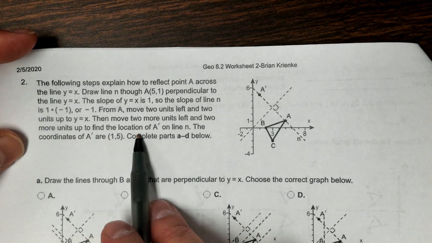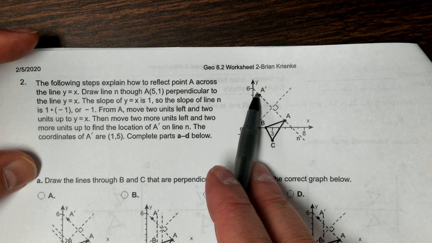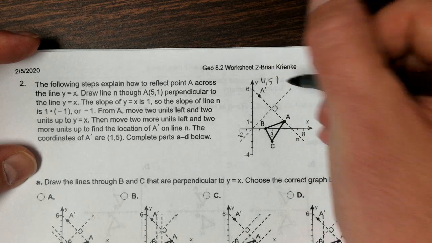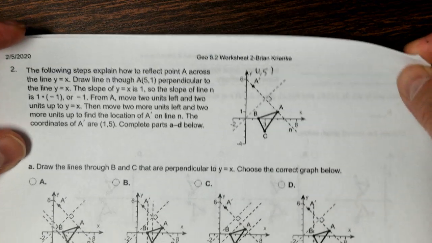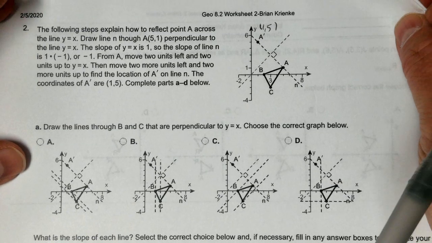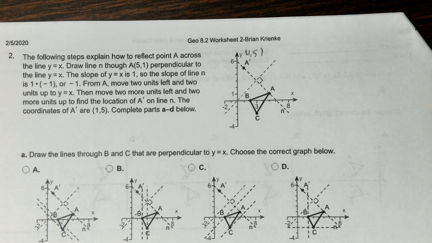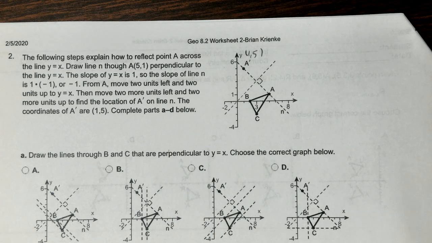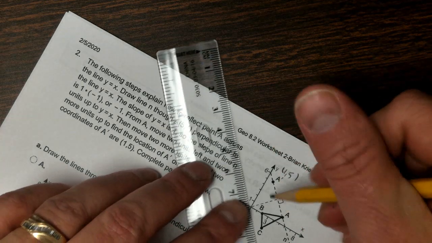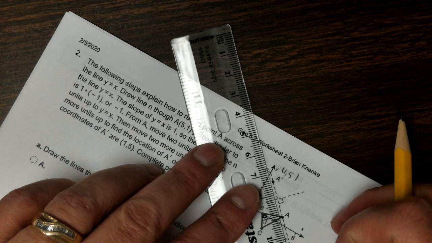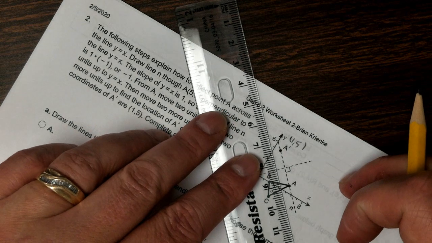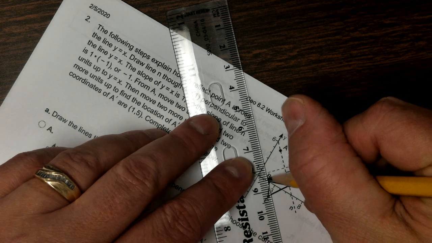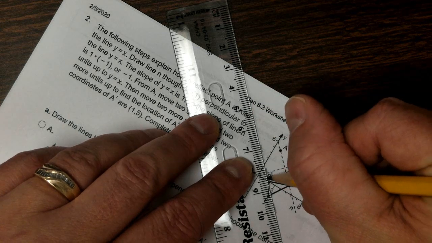Again, here's that whole paragraph, and they're telling you the point was 1, 5. And so my first step was draw the perpendicular line that goes through B and C. So basically I want parallel to this one. That's one way to do it. Just bring it over like this. Just make it look like it'd be a 90-degree angle.